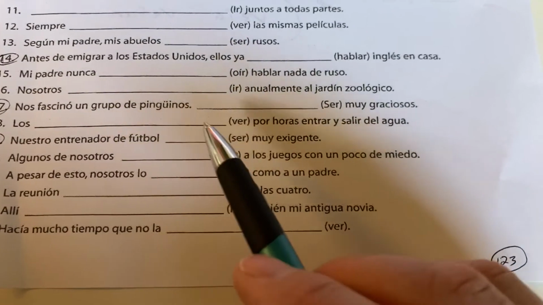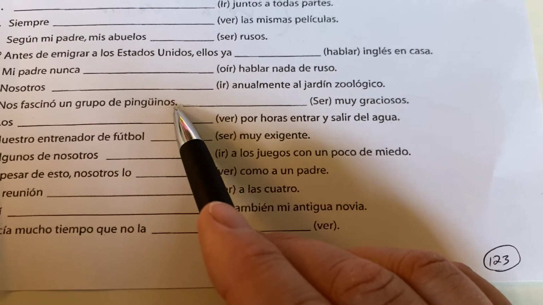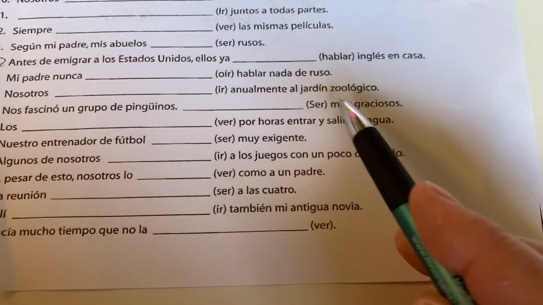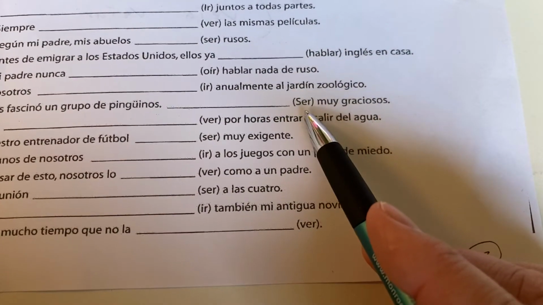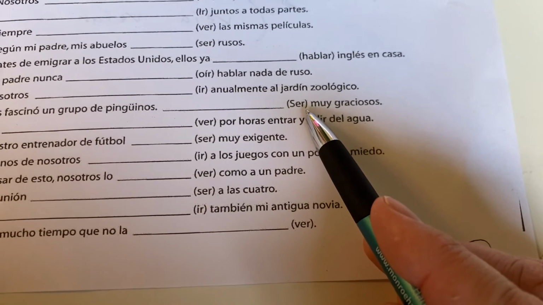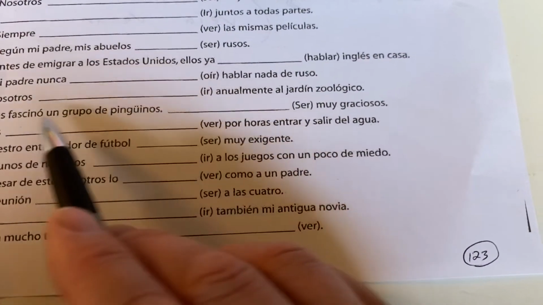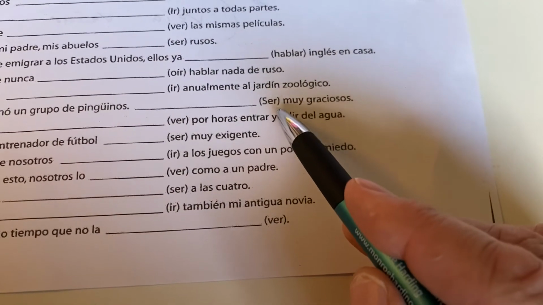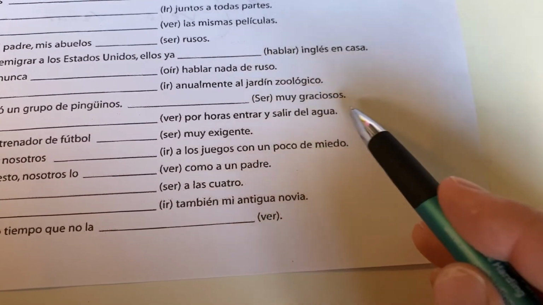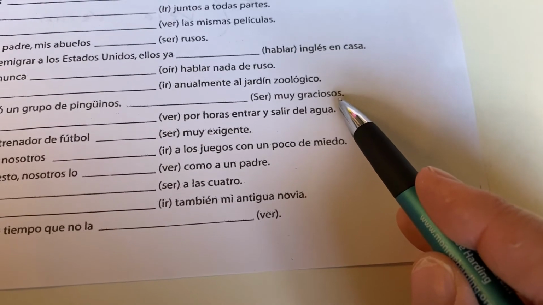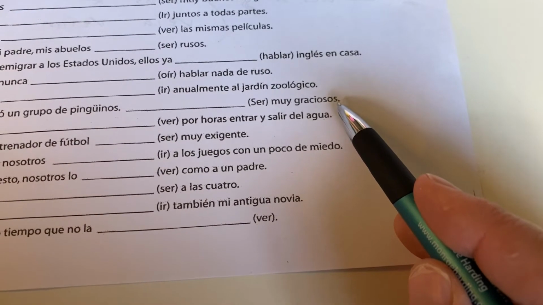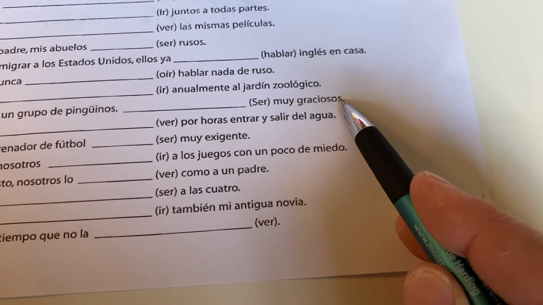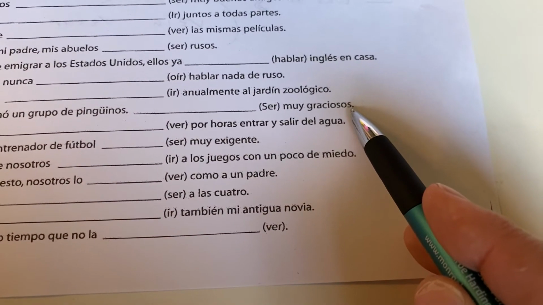Now notice something right here. It's a period, it's a whole new sentence. So your answer is muy graciosos, ser. You have to ask yourself, a group of penguins was fascinating or fascinated us. Well, ser, muy graciosos. Take a look at that S right there. Who was funny? Was it the group or was it the penguins? Is that plural for a reason? It is. So take a look at that.